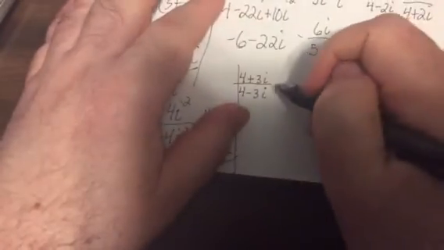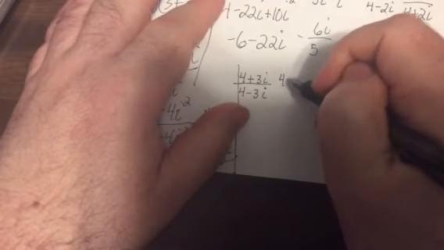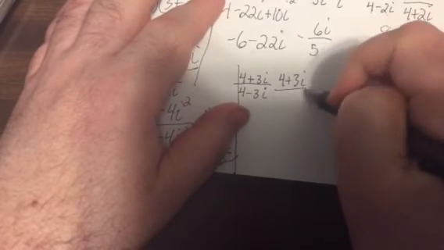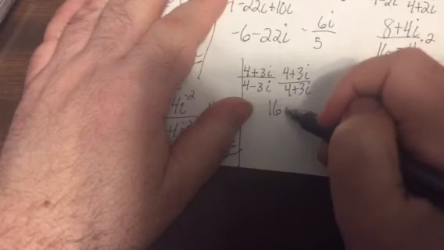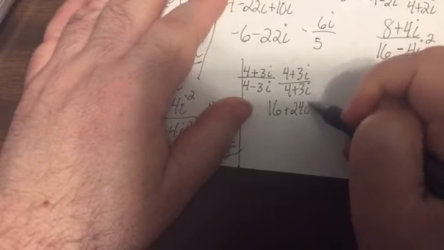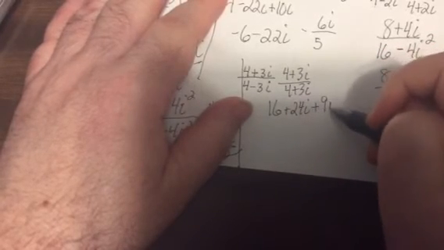Then this one, the conjugate is 4 plus 3i. So that would be 16, 12i plus 12i is 24i, plus 9i squared. So 4 times 4 is 16, 12i, 12i, 3i and 3i is 9i squared.